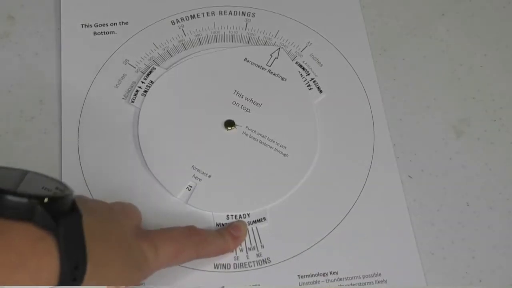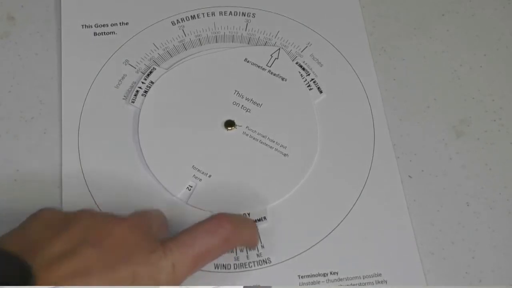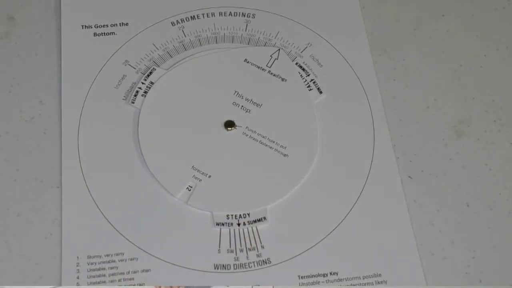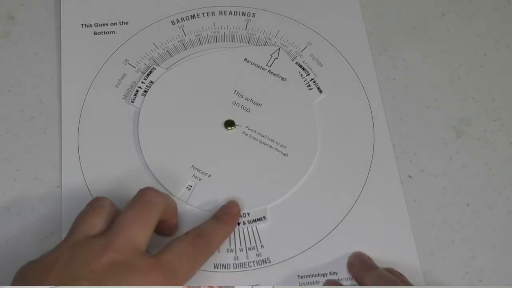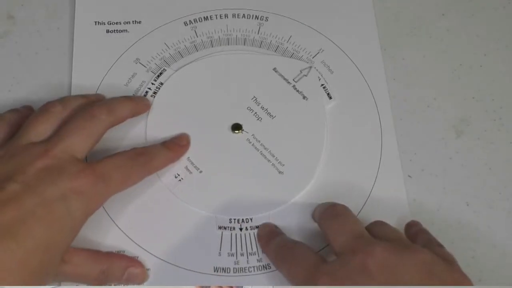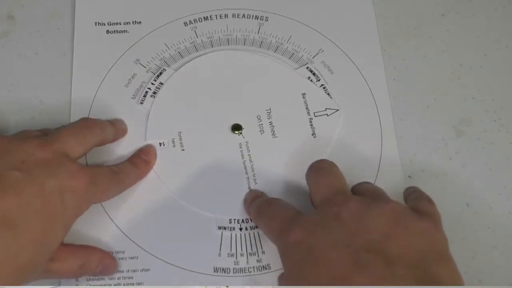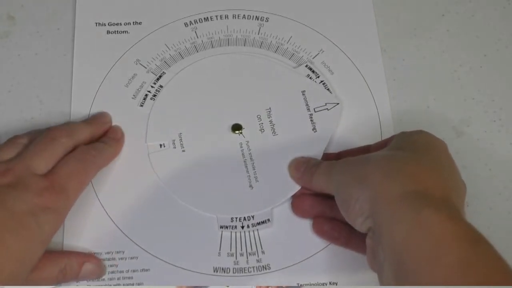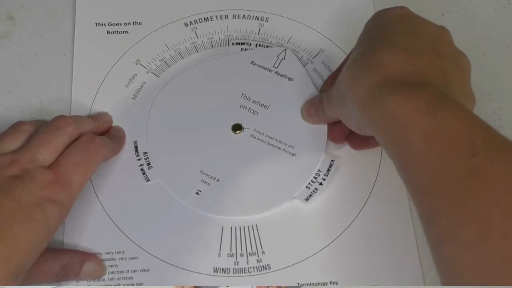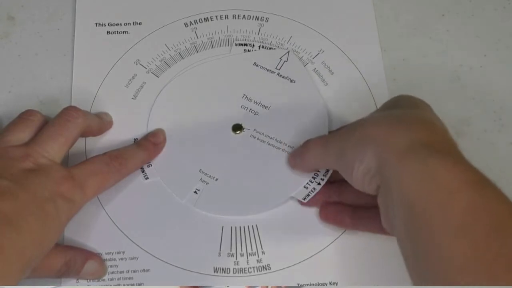The second part, we're going to look at the change in barometric pressure. Once again, we're going to use our wheel. We want to move our top wheel so that the forecast number says 14. Once we have that, we're going to move both of the wheels together so that the top arrow is in the reading zone and the wind arrow is in the wind direction.